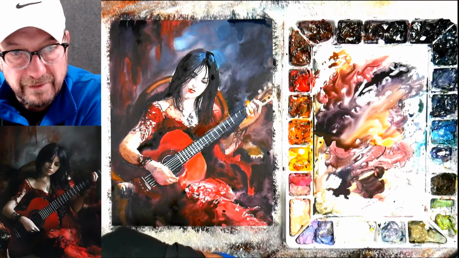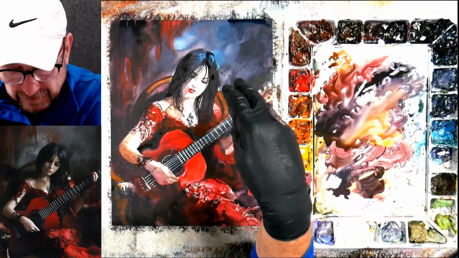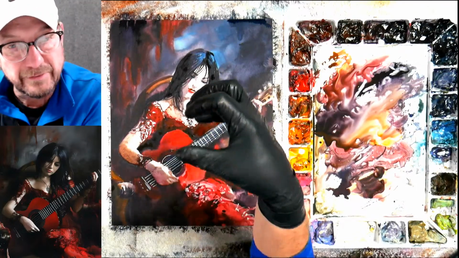This is a watercolor technique that was transparent and didn't look like it, but I had to use a lot of pigment.